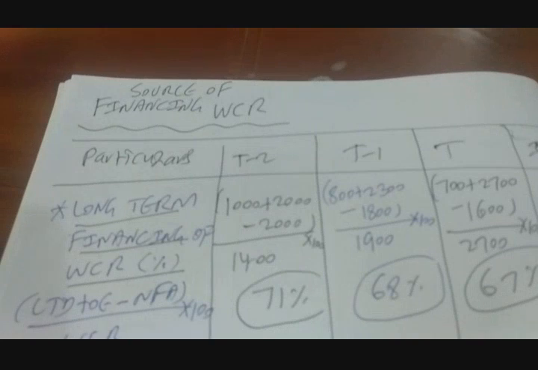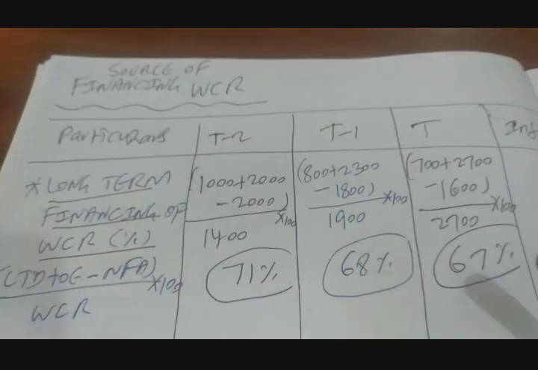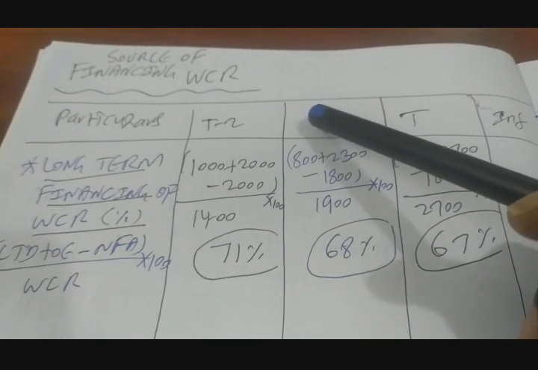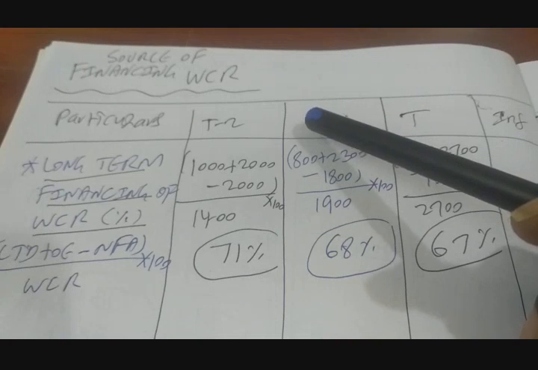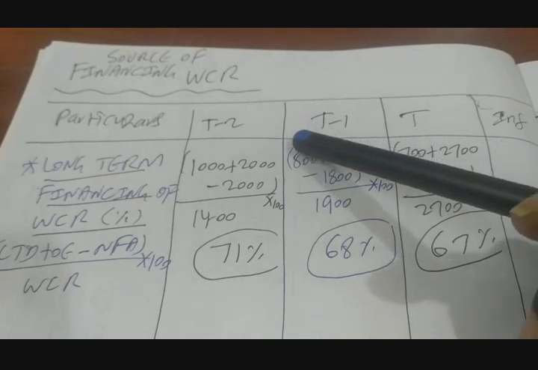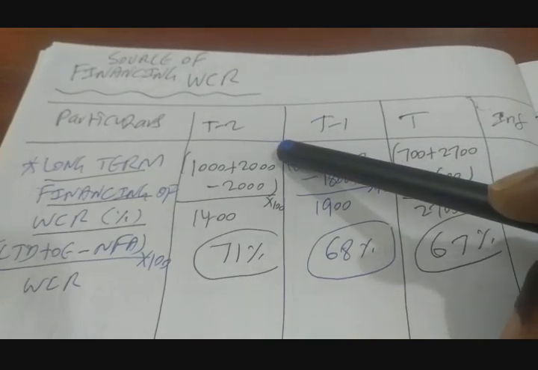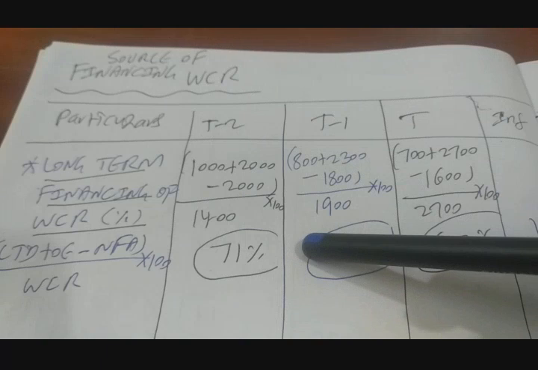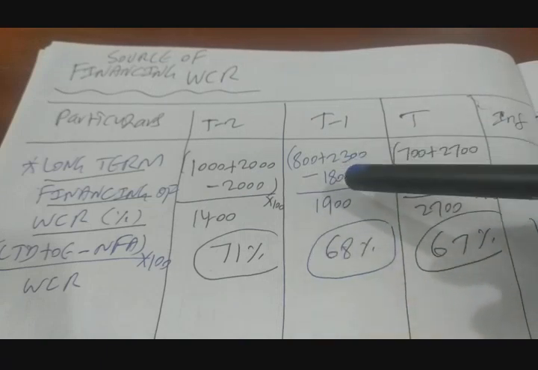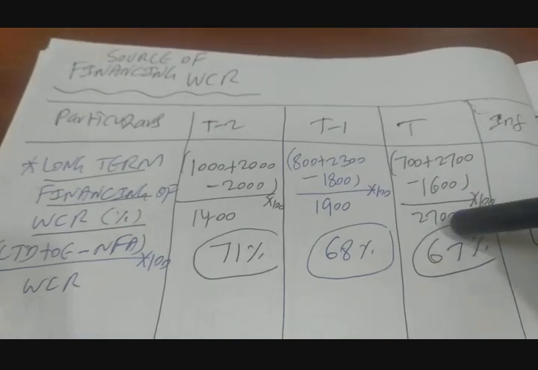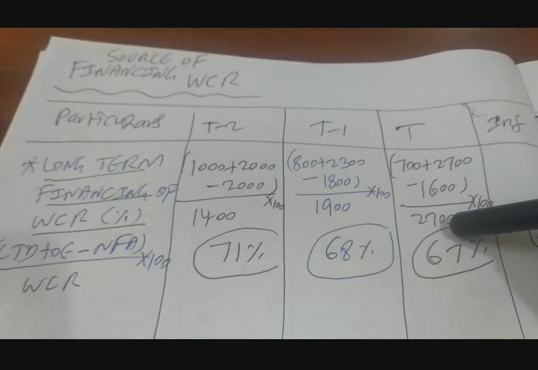So the second leg of the working capital requirement analysis is this. We had seen where we are investing money, how much we are investing in receivables, how much in our inventory, how much we are getting from accrued expenses and accounts payable. Now we want to know where we are getting this working capital gap from. We have the working capital requirement, that means 1400, 1900, 2700. We need this much money because it is basically the difference between current asset and current liability.